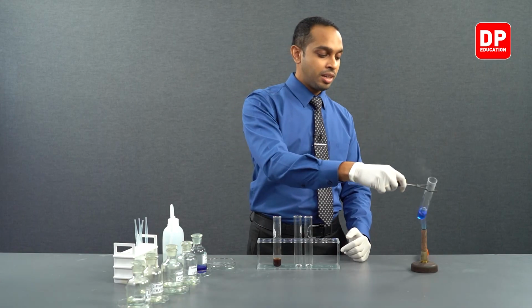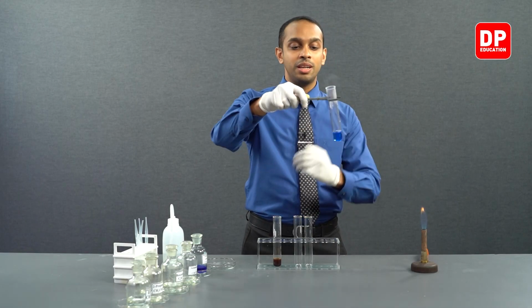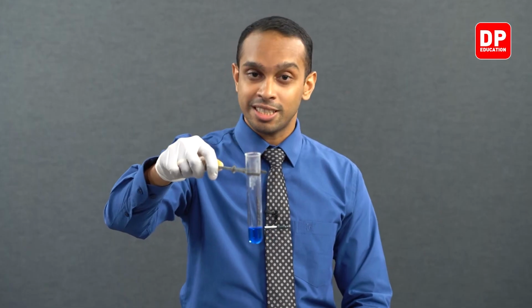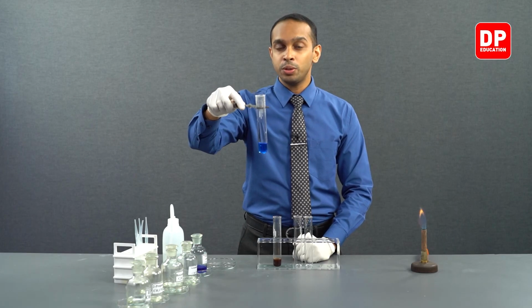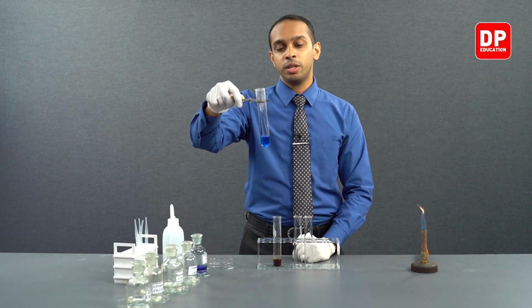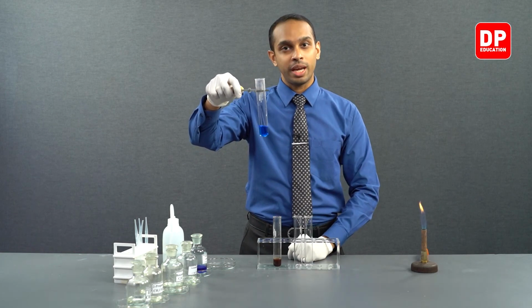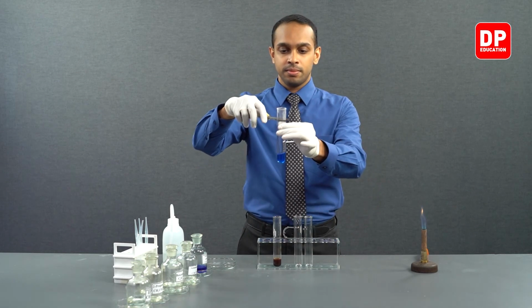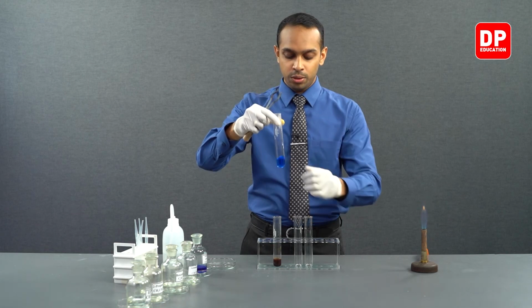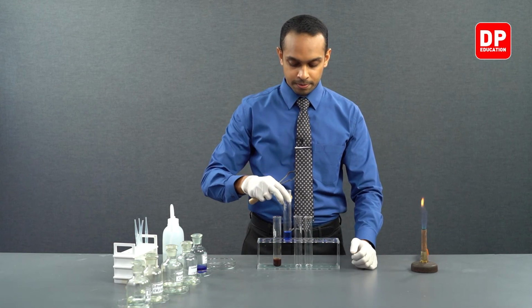So we can see the solution is starting to boil, but still no color change. This indicates that in the presence of Fehling's solution, aliphatic ketones do not have a reaction. Aliphatic ketones cannot convert into carboxylic acids with the help of Fehling's solution, so therefore no reaction will take place. We will now safely remove this into our test tube rack.